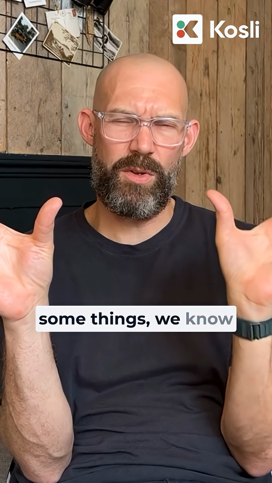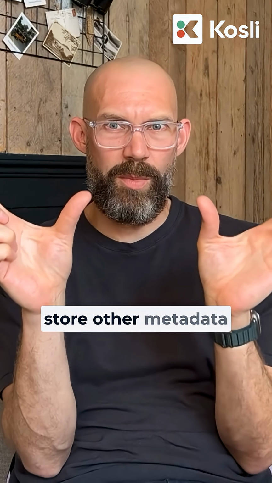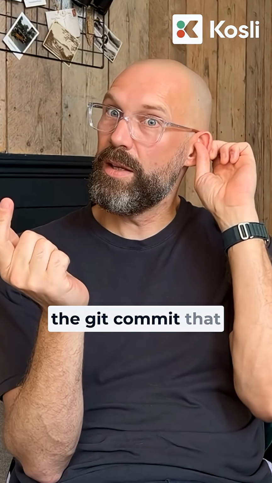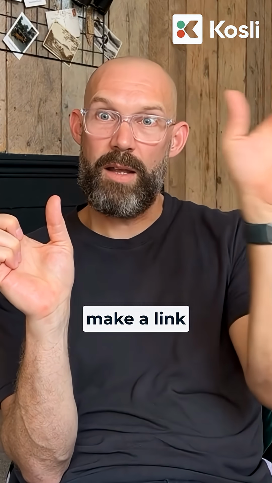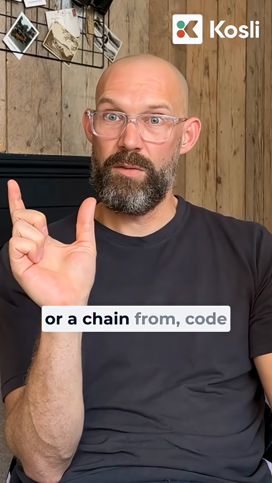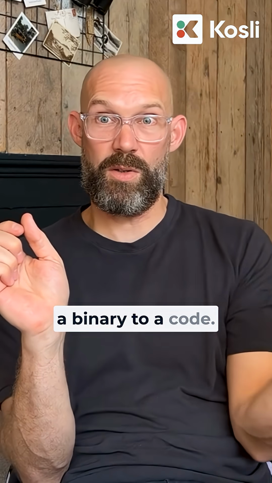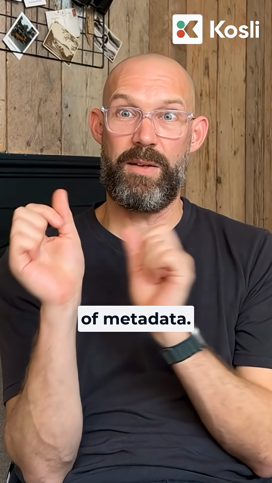We know that it was built in this CI process. We probably want to store other metadata in that fact, like the git commit that was checked out to build this thing. So now we can actually make a link or a chain from code to a binary, or from a binary to a code. It's another fact we've established by adding that piece of metadata.